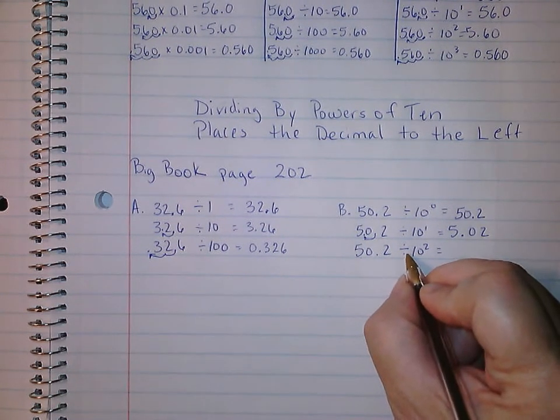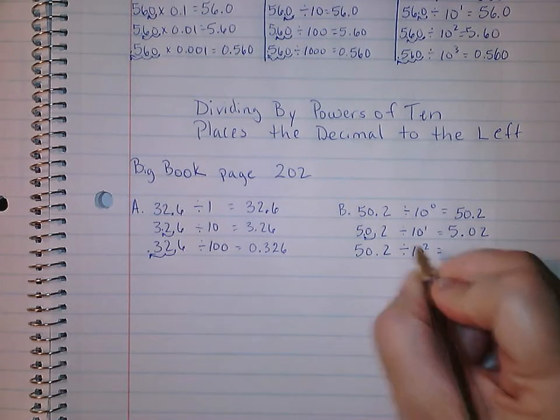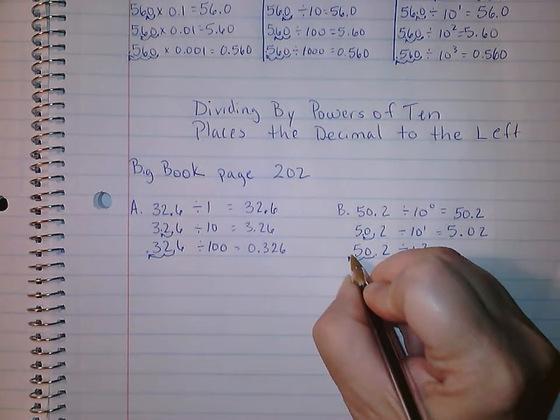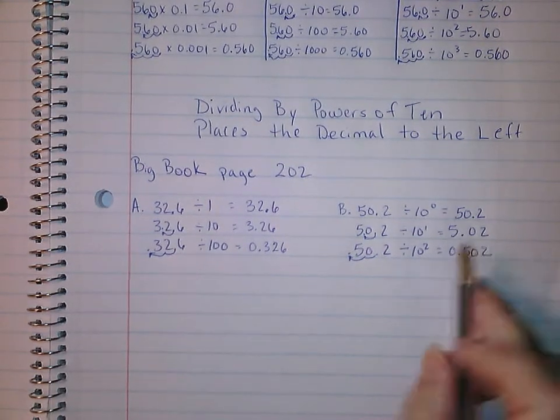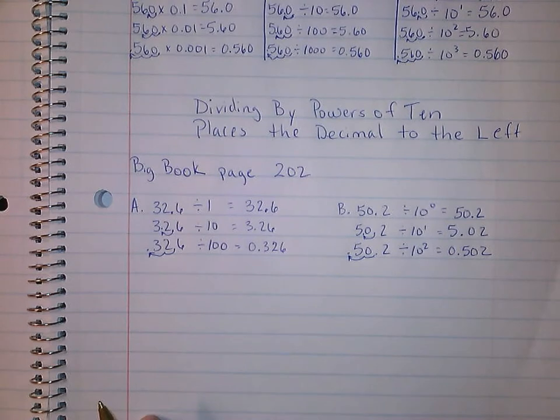Dividing, moving it to the left 2 places, 1, 2. I would move my decimal 2 places in front of the 5, so it would be 502 thousandths.